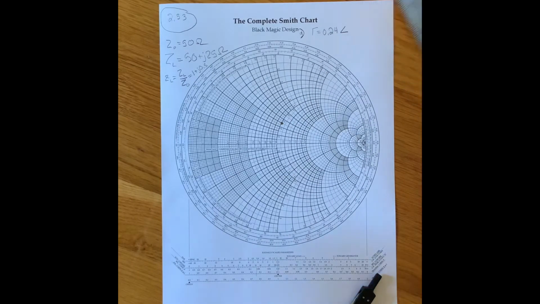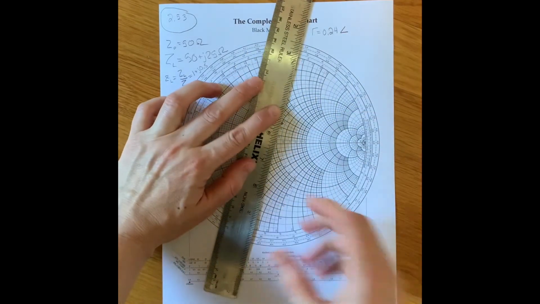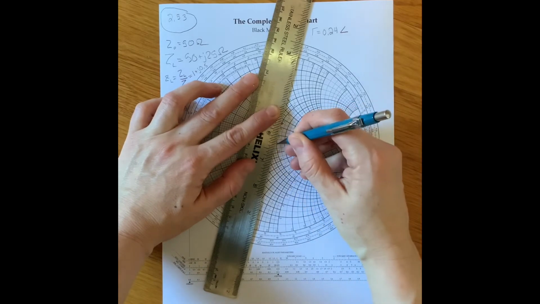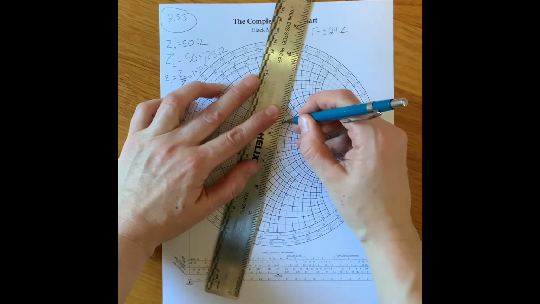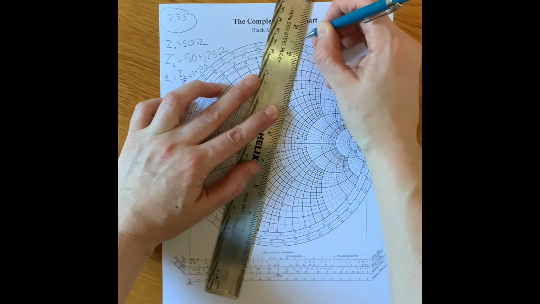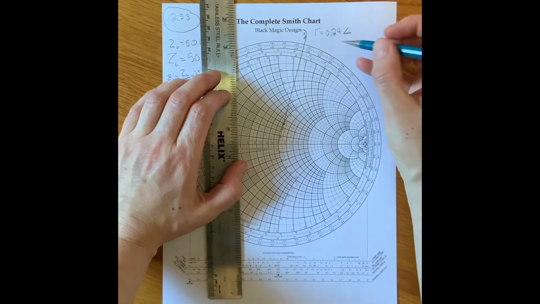We take the ruler and draw a line through the center of the Smith chart and our impedance point to read off the angle of that reflection coefficient.